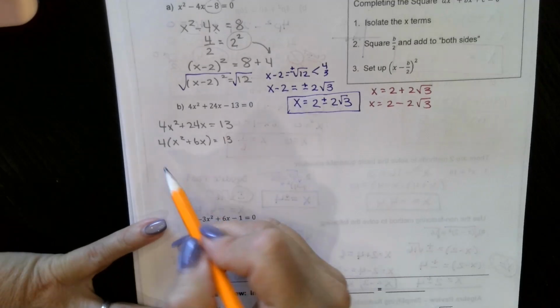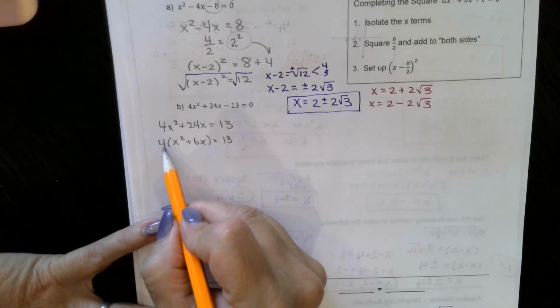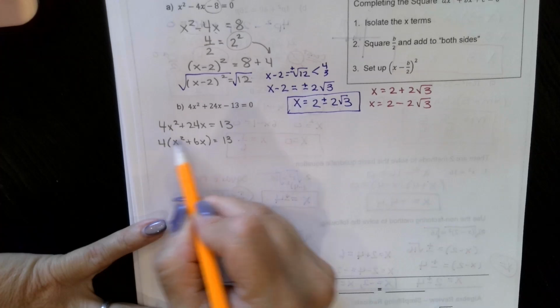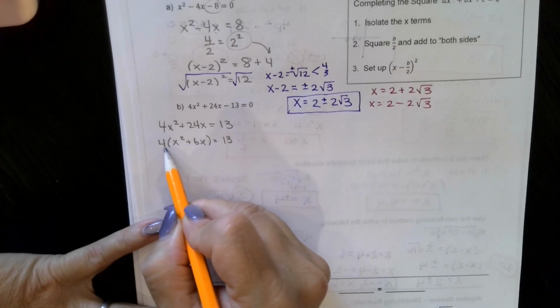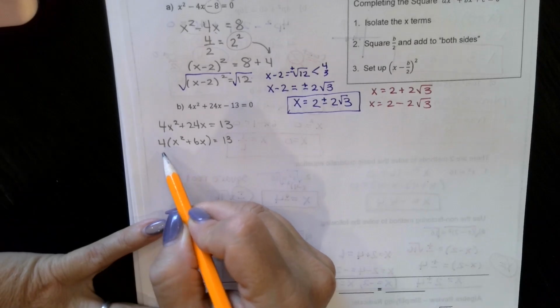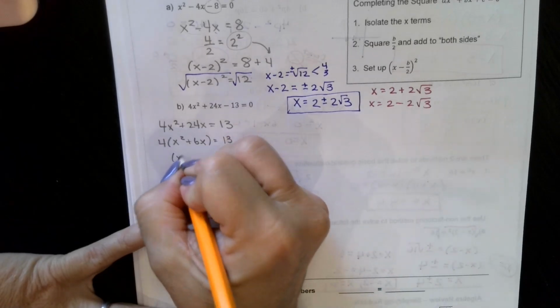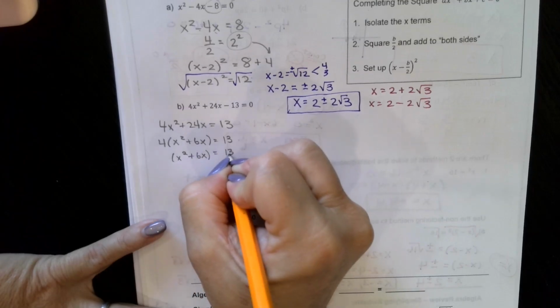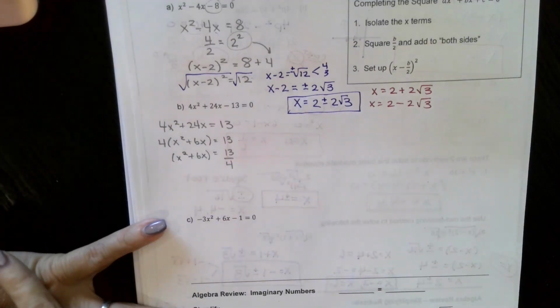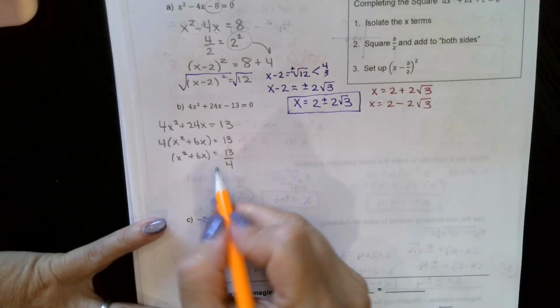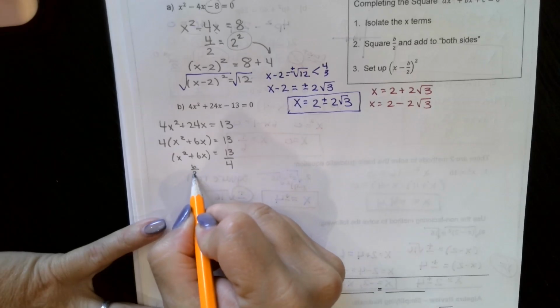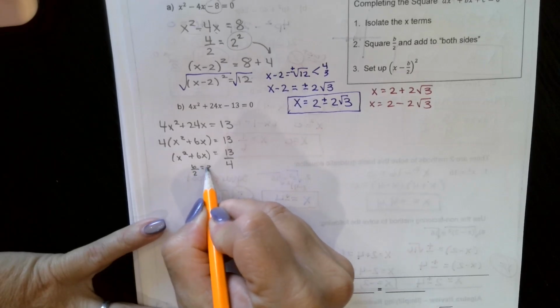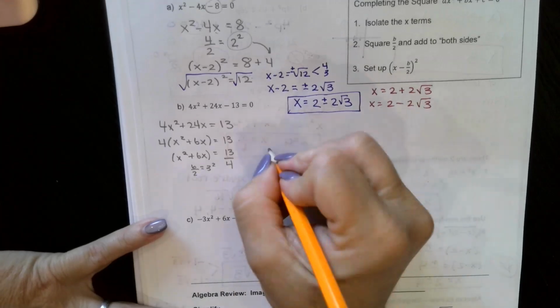Even though there is a 4 over here, and I could take the square root of it, I want to get rid of the 4 next. That's the next step. So I'm going to have x squared plus 6x equals 13 divided by 4. Now I'm going to take half of that b term, which would be 3 squared.